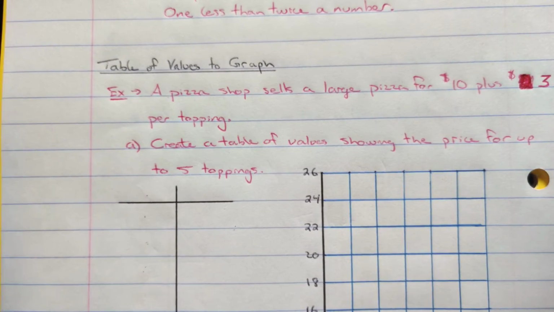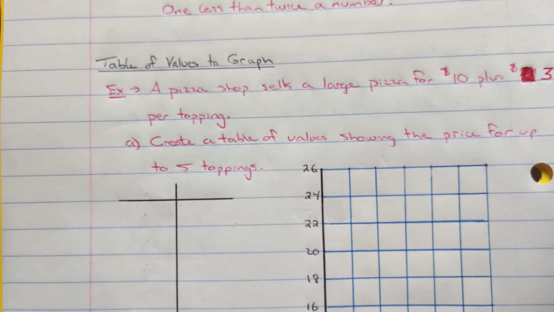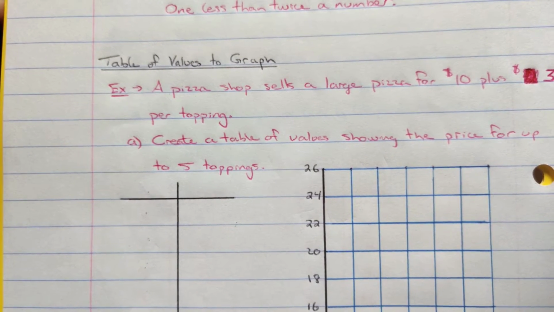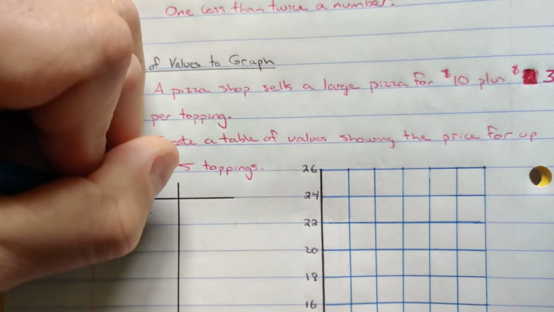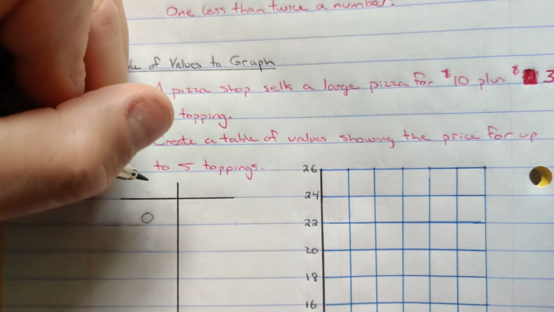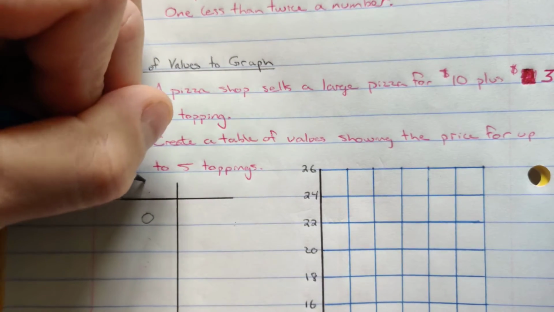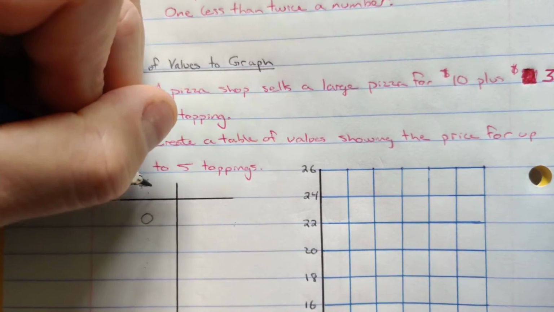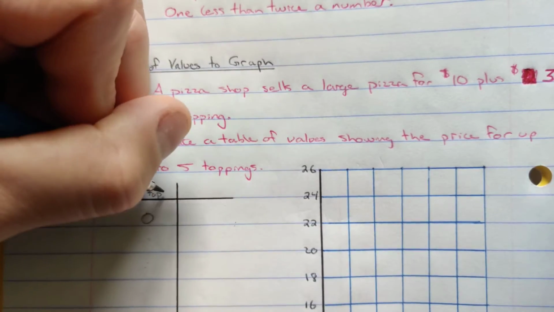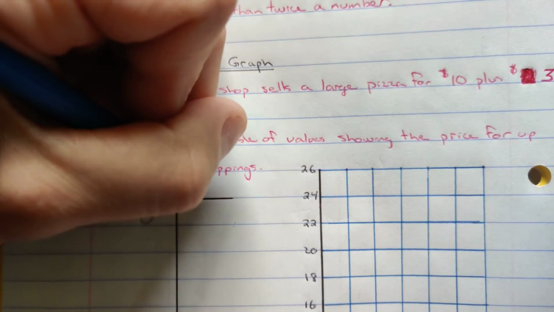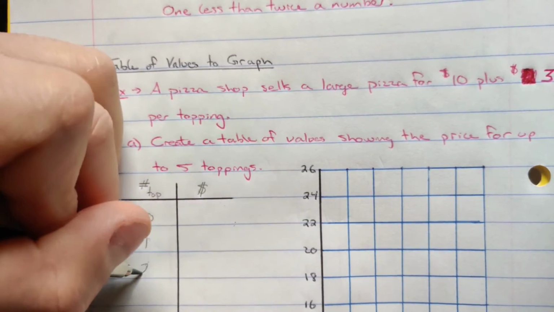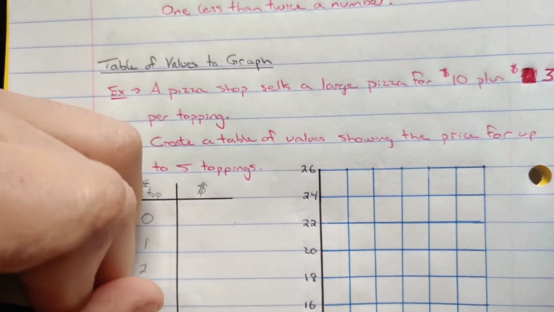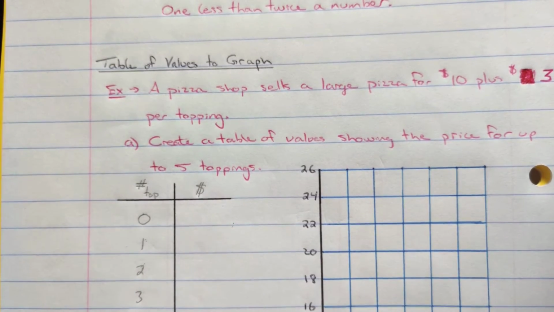So we've got a pizza shop selling a large pizza for $10 plus $3 per topping. We want to create a table of values to show the price for up to 5 toppings. So this is the number of toppings, and this is going to be the price. So we've got 0 toppings, 1, 2, 3, 4, and 5.